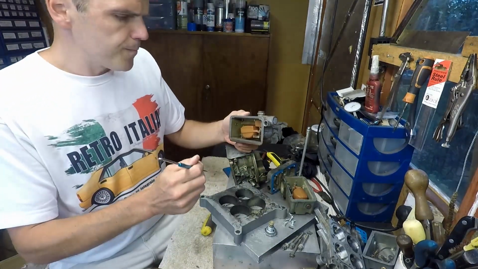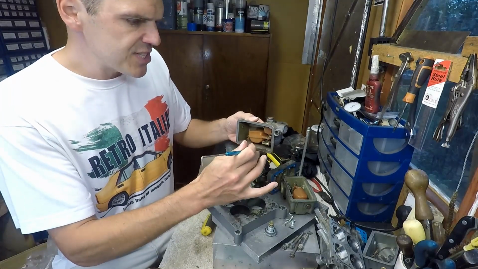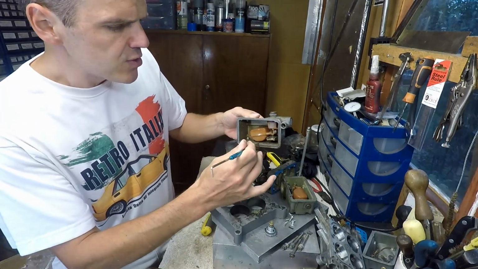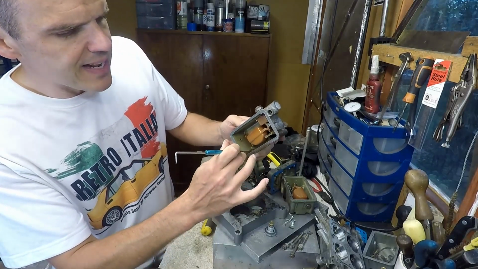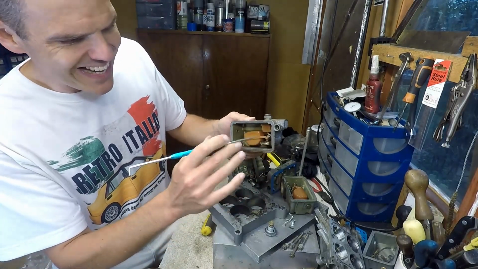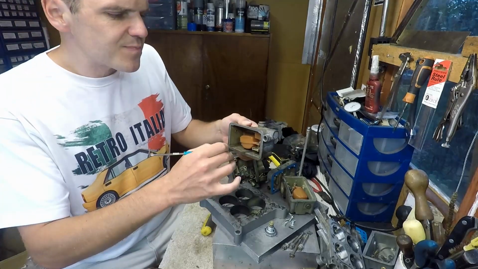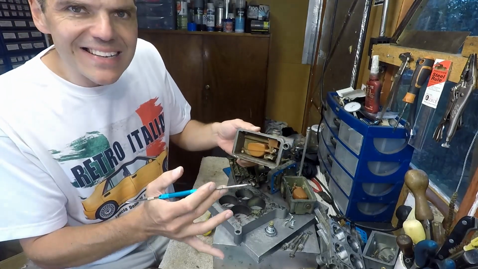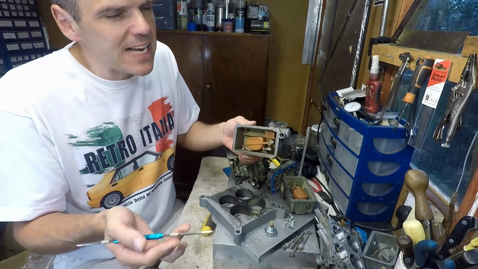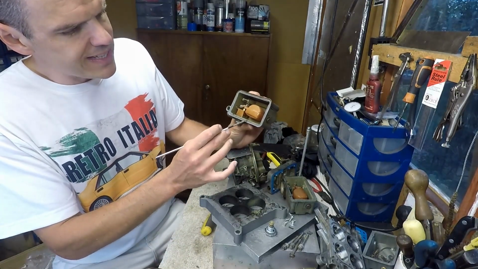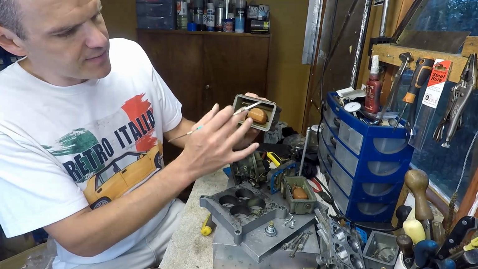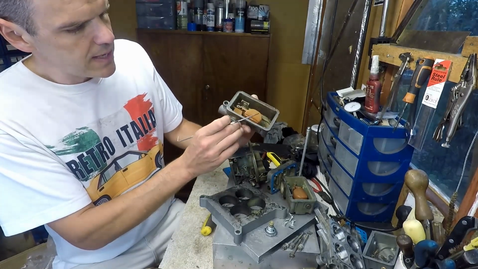Fuel bowls now. First thing you need to do is obviously check here. As you can see, there is a little bit of residue here, a little bit of contamination. It's not great. It's not the worst I've seen by any chance. Also, the fuel level was a little bit on the high side if you turn it around.